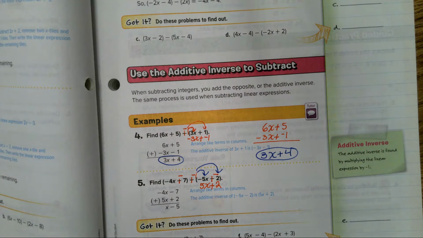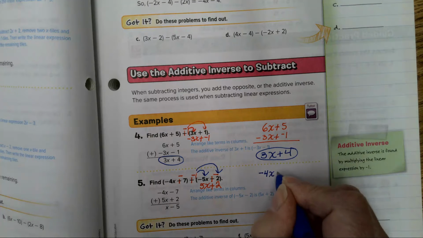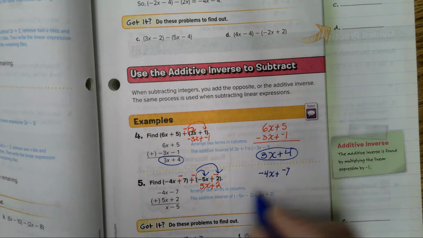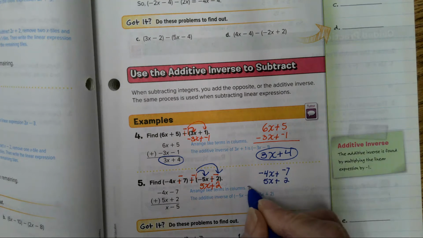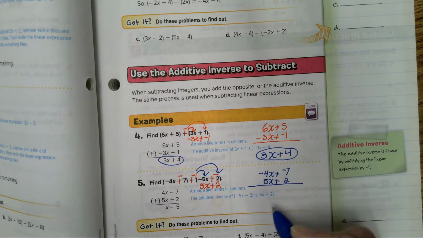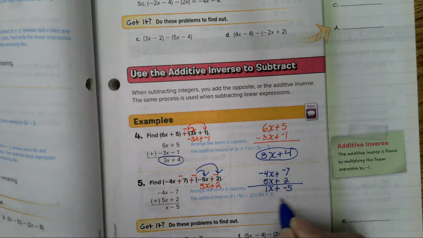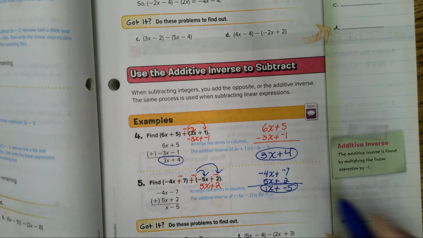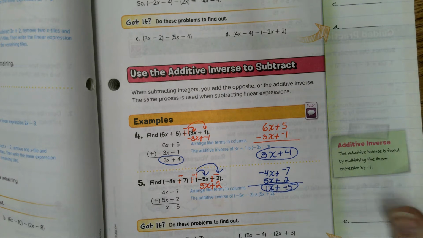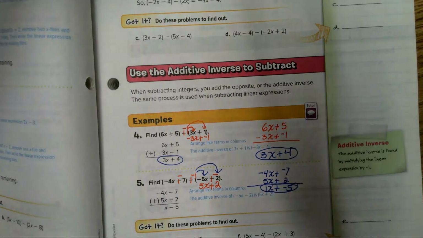So let's line these up. You will have negative 4x plus negative 7, and then below it you're going to put your 5x plus 2. Now negative 4x plus 5x leaves you with a 1x plus negative 5, which is the same thing as x minus 5, and that would be your answer. All right, now let's go back and I think, well, let's just go ahead and do E and F down below before we go back and do the other examples.